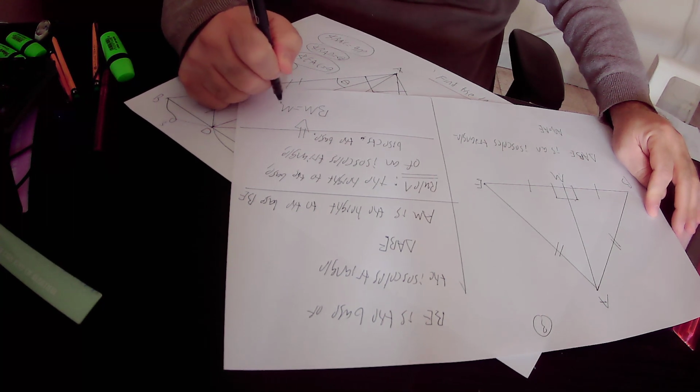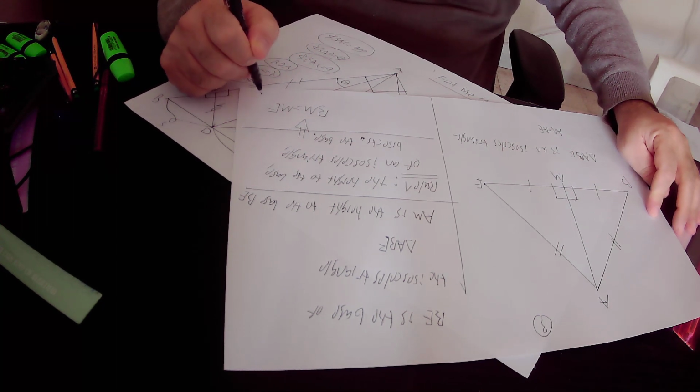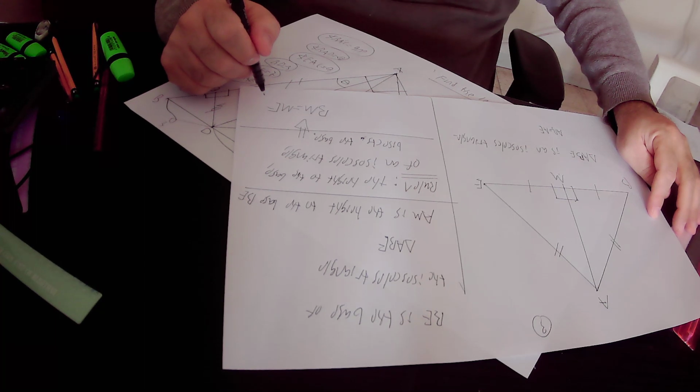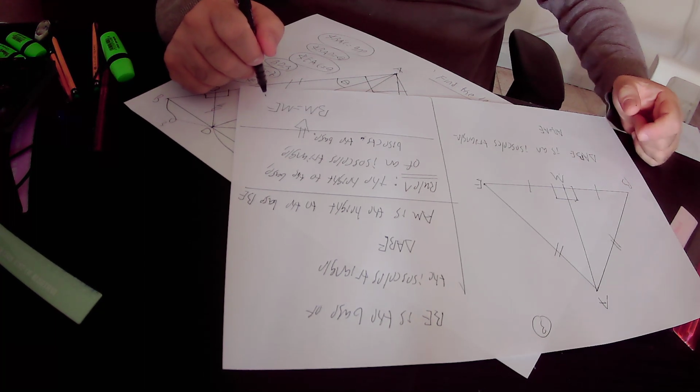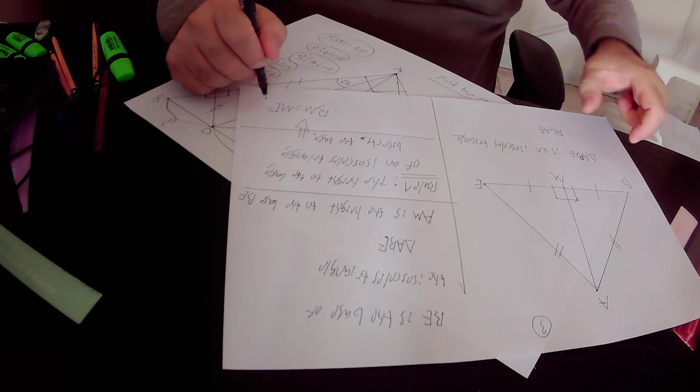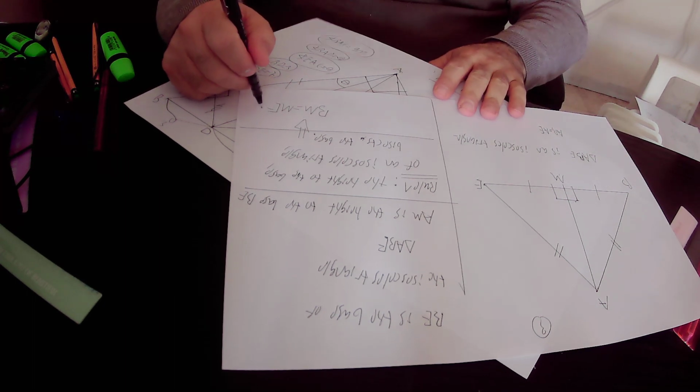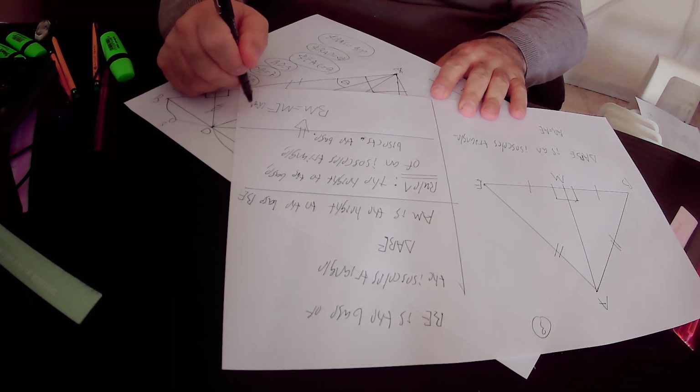Why? Because the height AM bisects the base BE, that is to say, divides it into two equal parts. That is to say, BM equals ME.